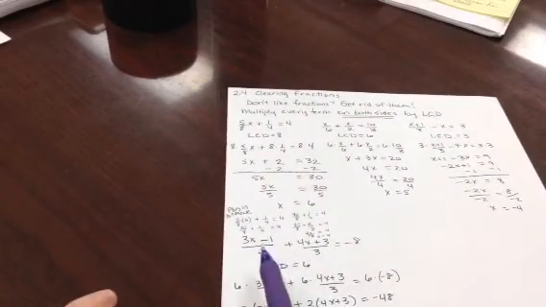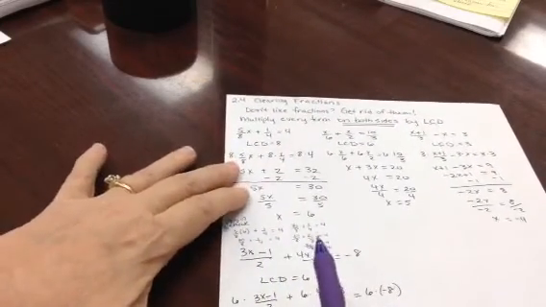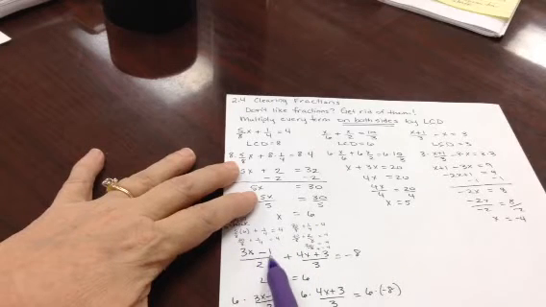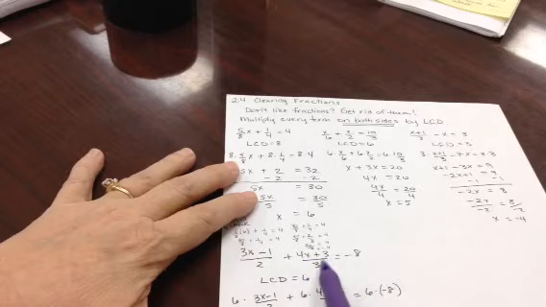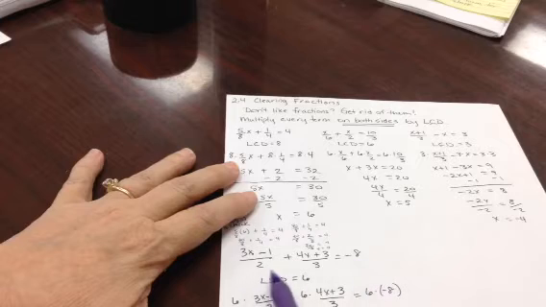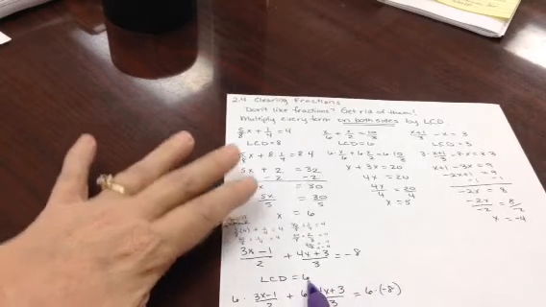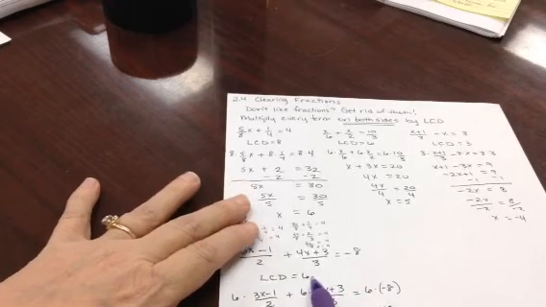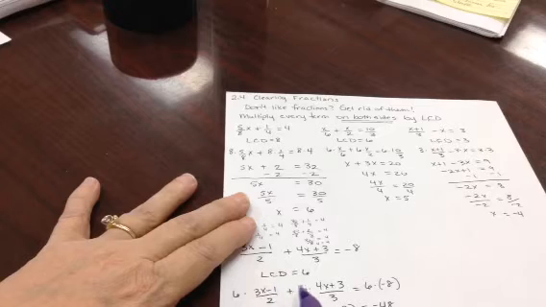Alright, so here's my next example. I'm sorry, my check is running into the top here. So I have 3x minus 1 divided by 2, plus 4x plus 3 divided by 3, and that's equal to negative 8. So I'm trying to figure out my least common denominator, and I know it's 6. That's the lowest number they can both divide evenly into. And so I'm going to multiply every term by 6.